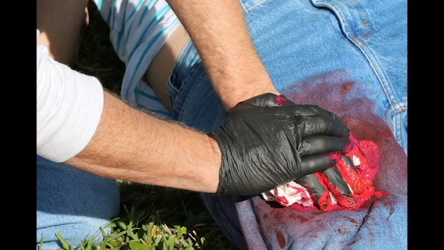Alright, let's move into the next one. How do you actually stop bleeding? To stop bleeding, we have two very simple ways to do it. Either you give a nice direct pressure, which means you just press right onto the patient's wound, but that one is only for minor cuts.